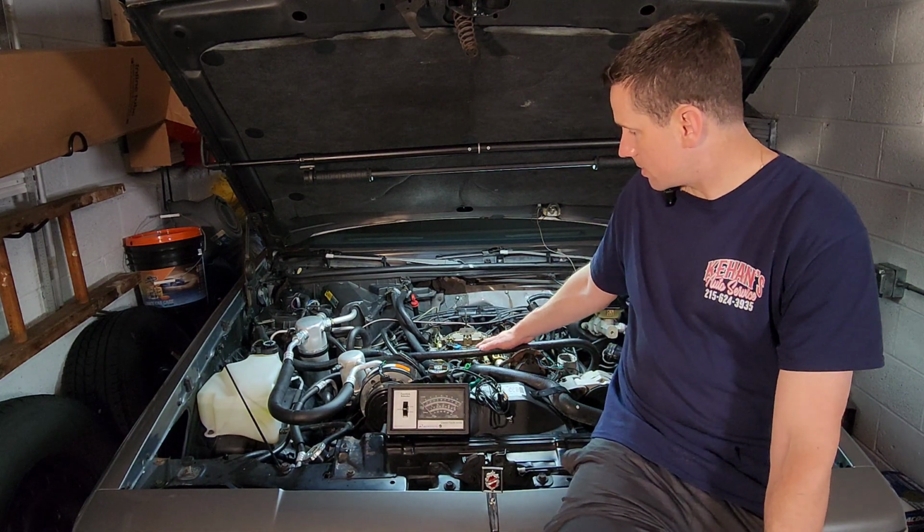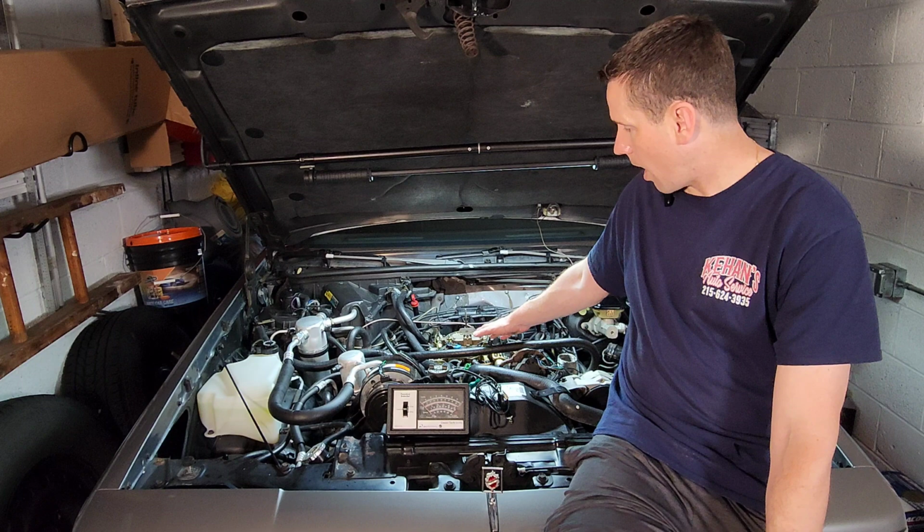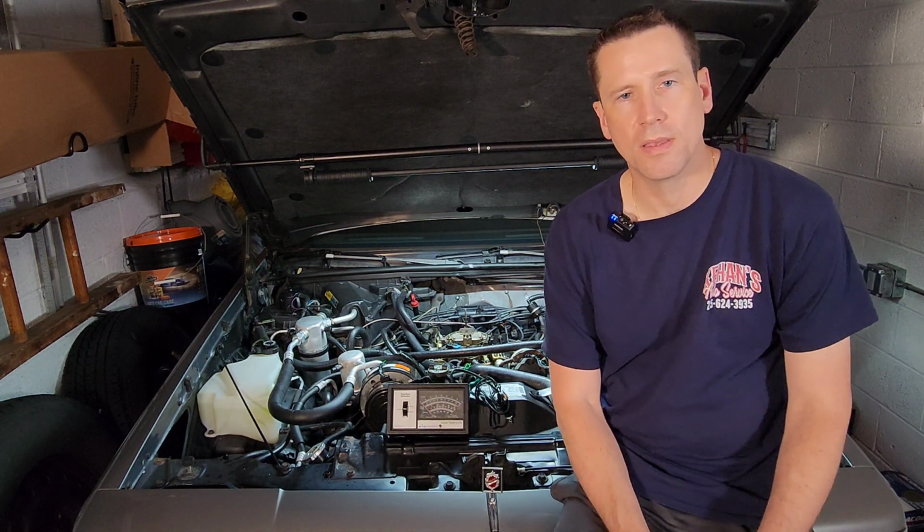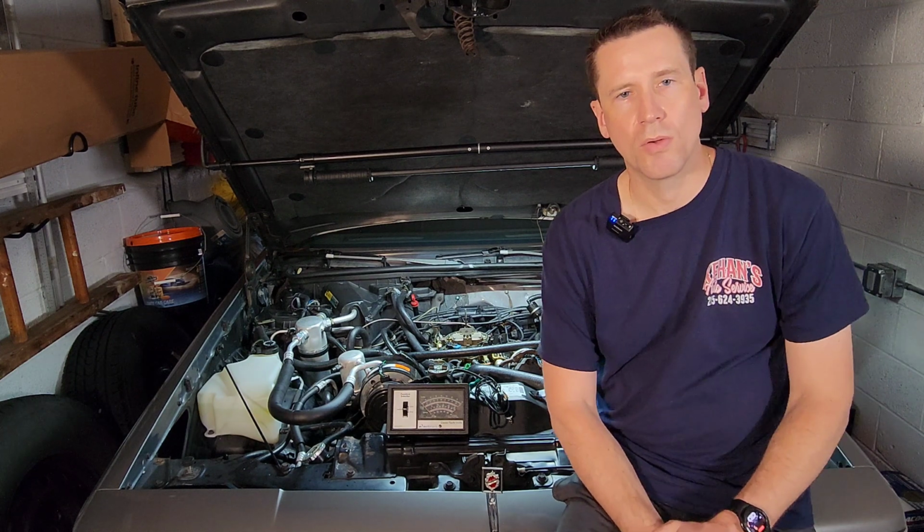Because something in there, it's either your mixture control solenoid or your idle air bleed valve is out of whack. And if you clear that up, you should get rid of your code 45.